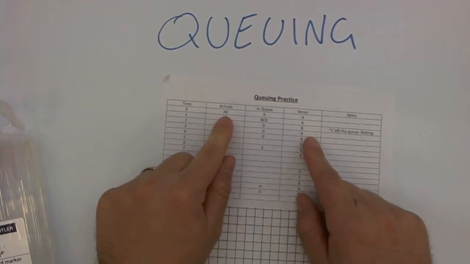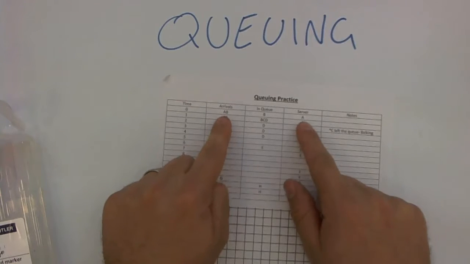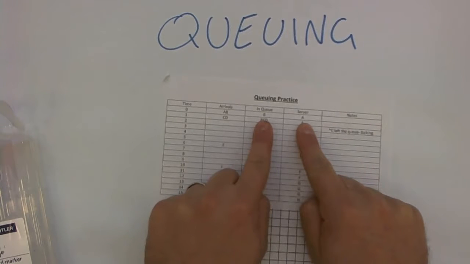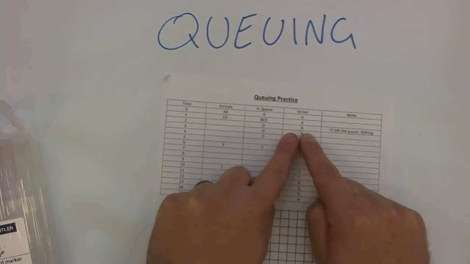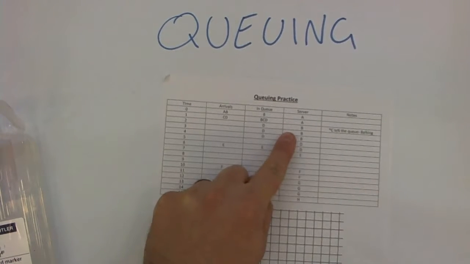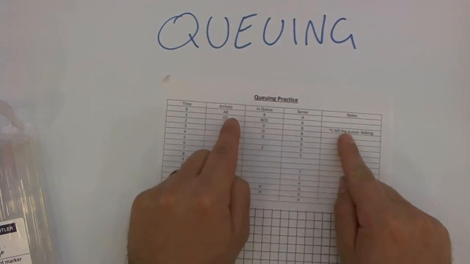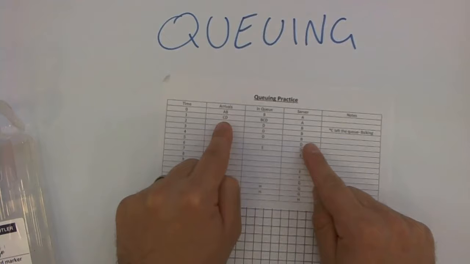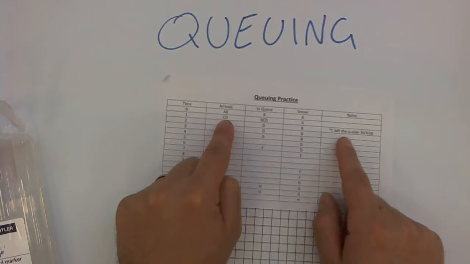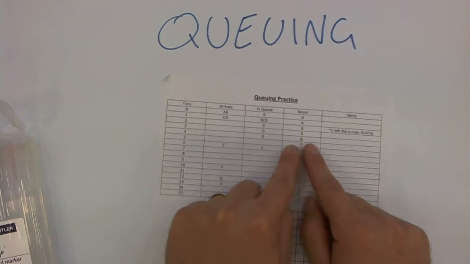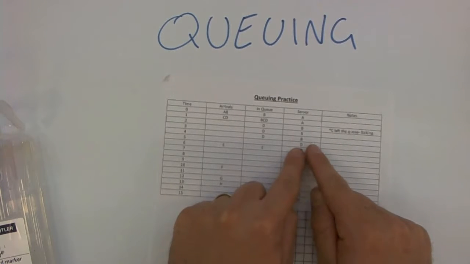When A and B arrived at the same time, A got served straight away, and because A was being served, B had to wait in queue until A was finished. Then when A finishes, B drops in. Once B finishes, we can see that C and D arrived. C left because he saw the length of the queue and went, nah, see you later. But D waited until B was finished, and now it's D where B is.